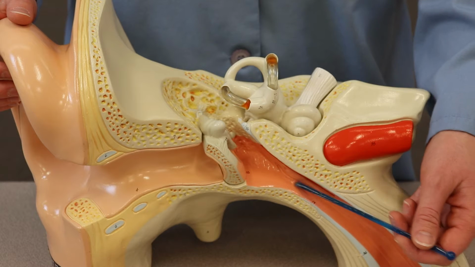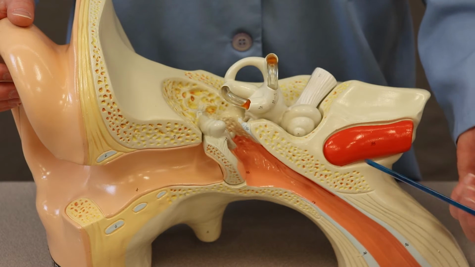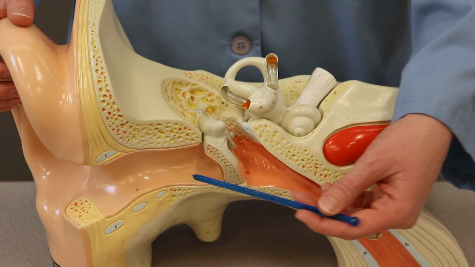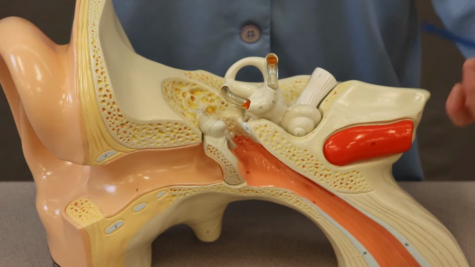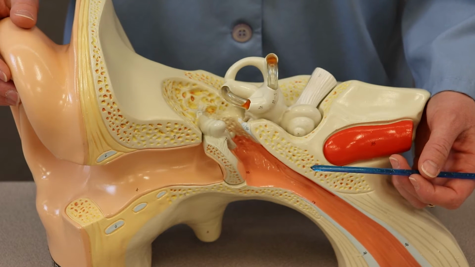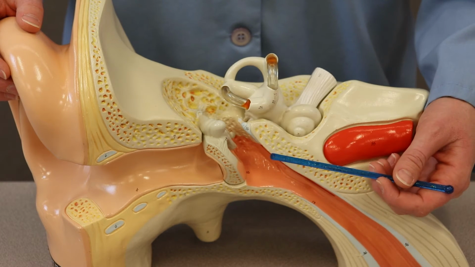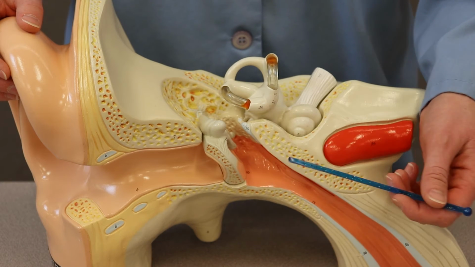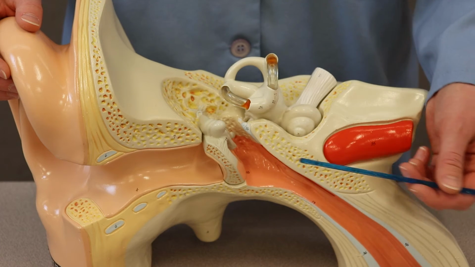This tube is normally closed, but when you swallow or yawn, it opens, and that allows it to equalize air pressure between the inside and the outside surfaces of the tympanic membrane. This is really important in order for you to have acute hearing, because the tympanic membrane can't vibrate properly if the air pressures are different on each side of it. Okay, so that's the function of the eustachian tube here.